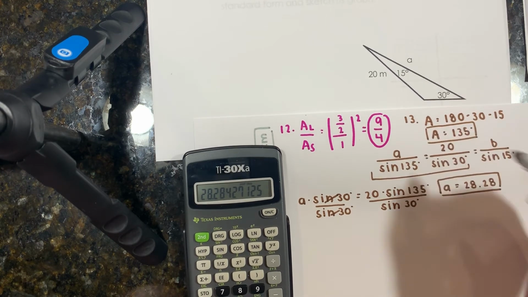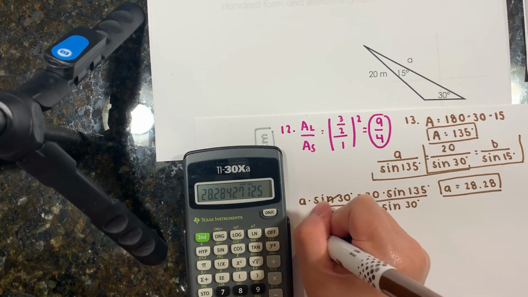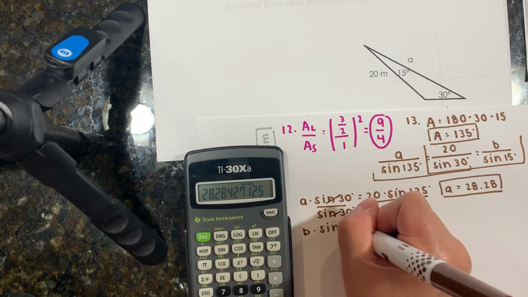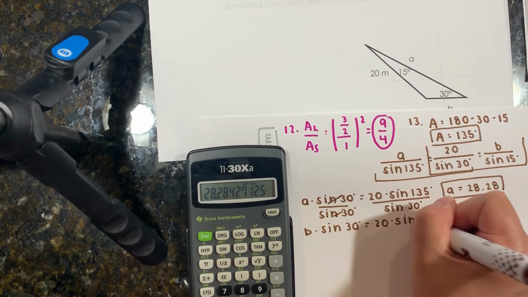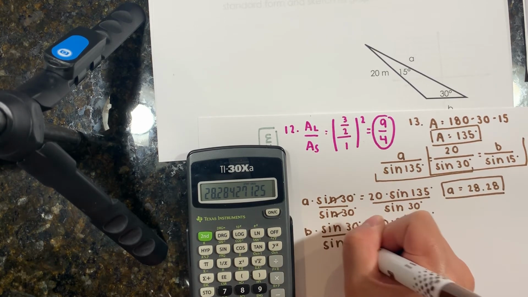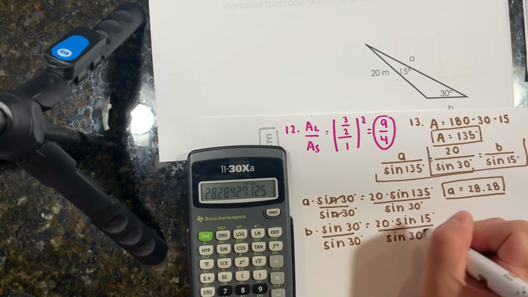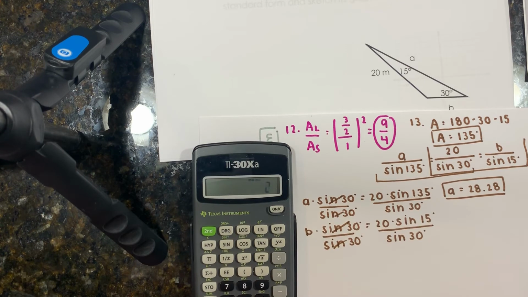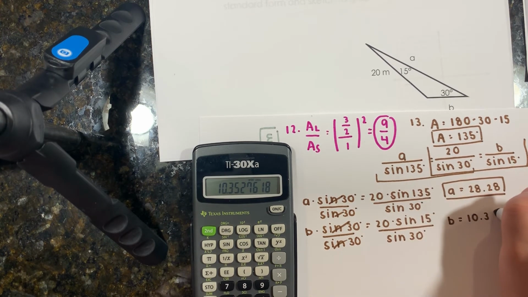Then I need to solve for b by looking at the last two. That would be b times sine of 30 equals 20 times sine of 15. Divide both sides by sine of 30, so 20 times sine 15 divided by sine 30, and you get b is equal to 10.35.